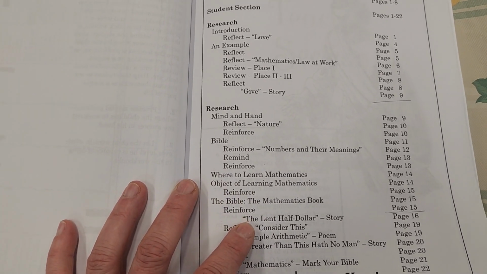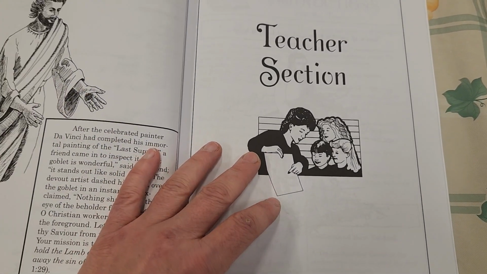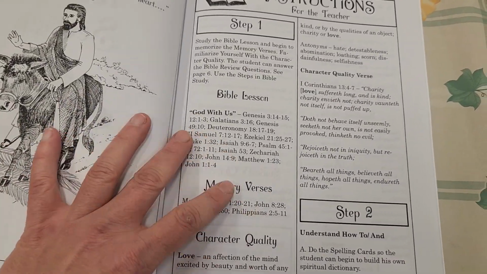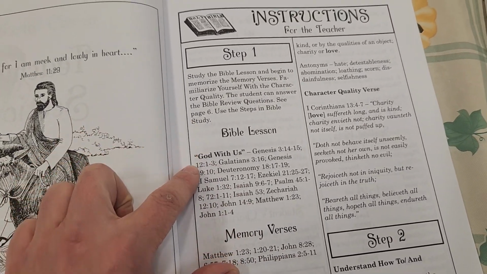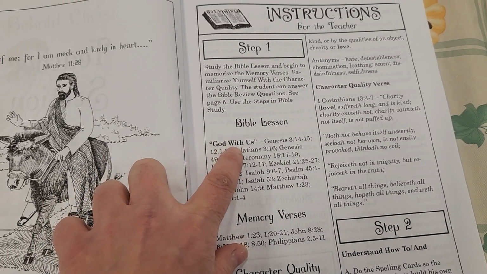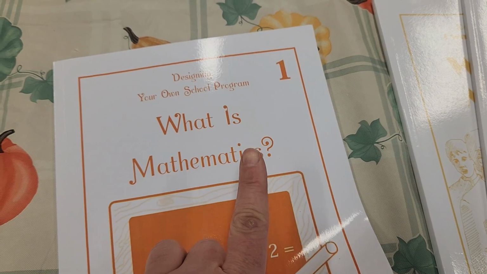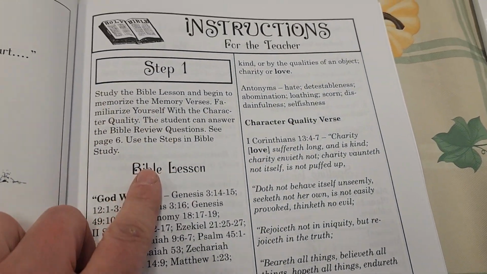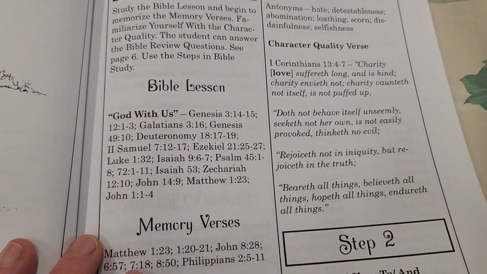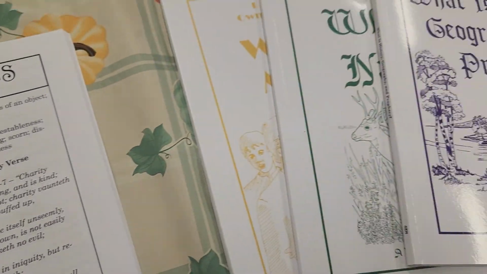You will notice that the teacher section, when you open it up, that it will be the same chapter, because all book number 1s coordinate with chapter 1 of Desire of Ages. So this page on instructions for teachers will always be the same on each of these subjects.